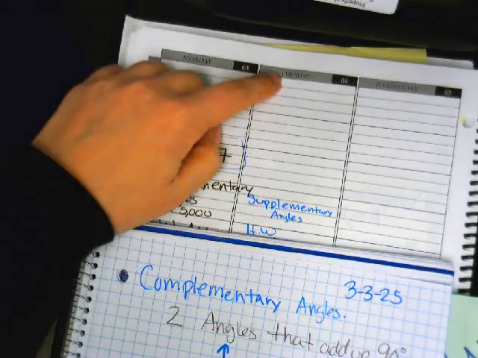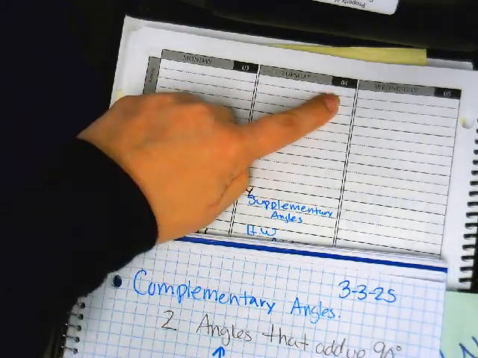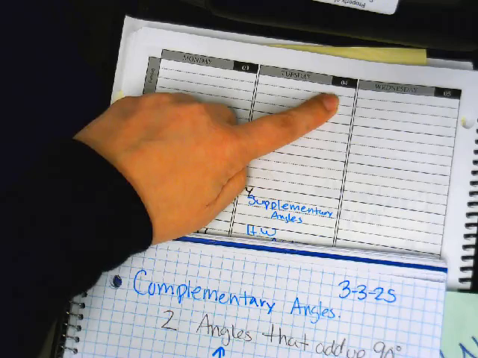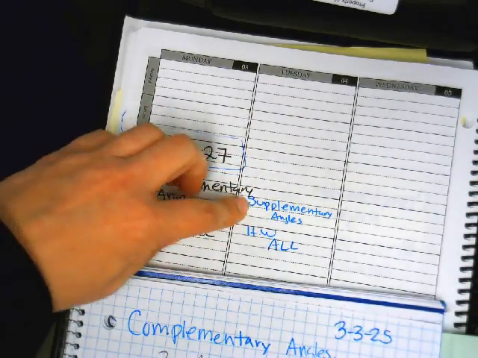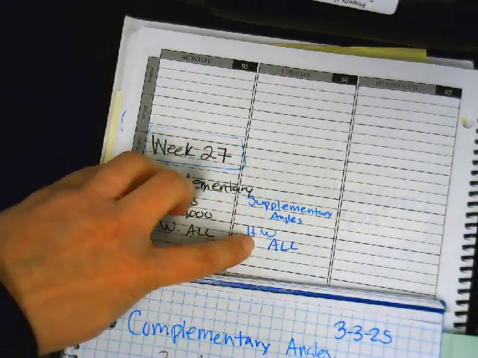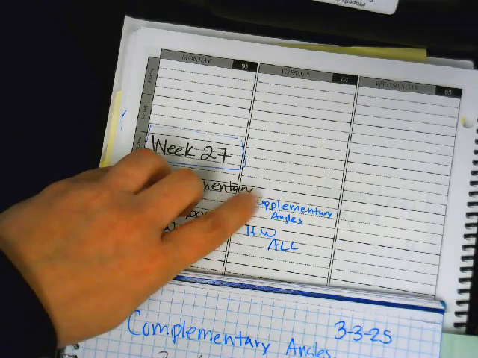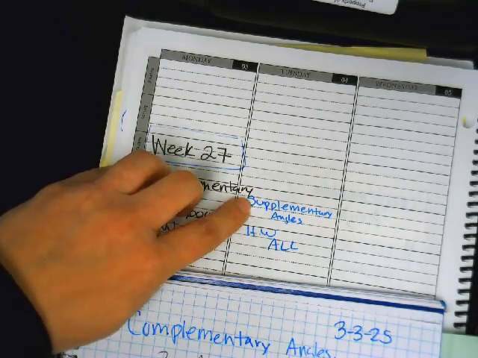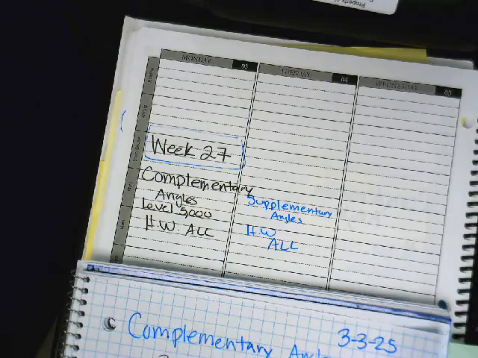Okay, today's Tuesday. It is the 4th, so yesterday's due date had the wrong date. Okay, we're going to do supplementary angles, and your homework is going to be all on supplementary angles.